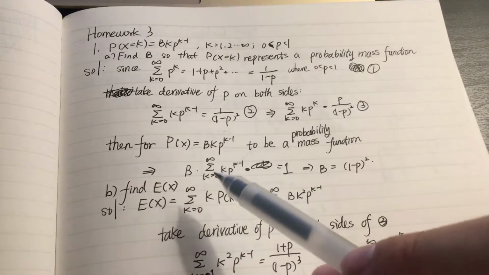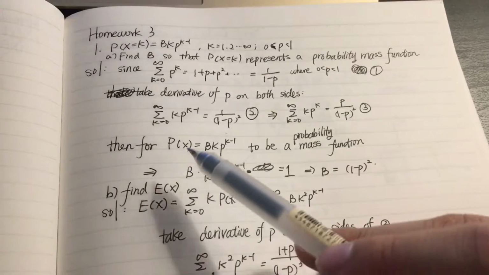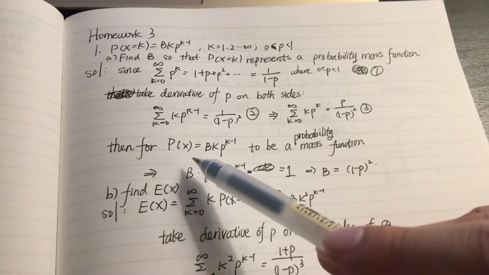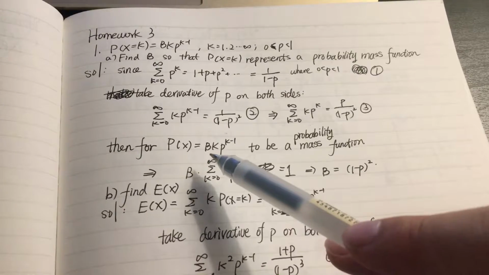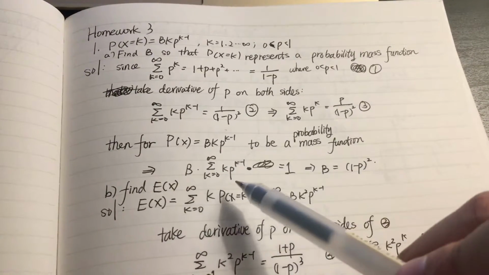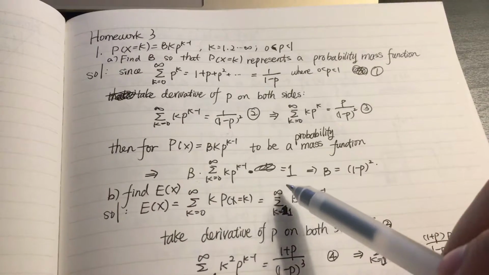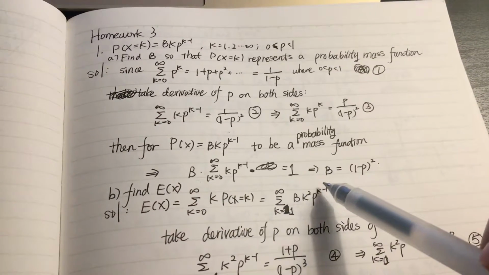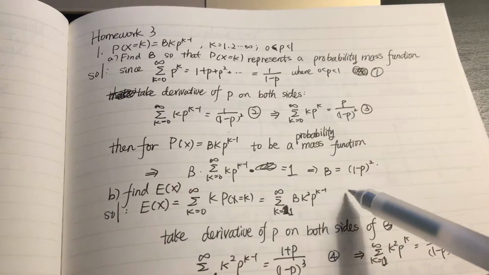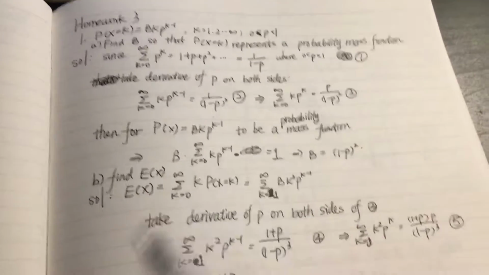And then we can directly solve for the value of b, where P(X = k) equals b times k times p to the degree of k minus 1 is a probability mass function, and this sum should be exactly equal to 1. And so we can get b is equal to 1 minus p to the degree of 2.